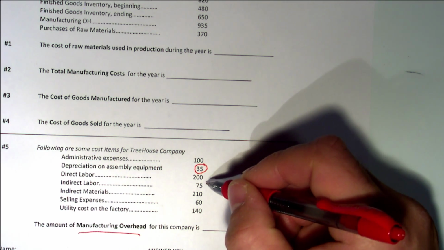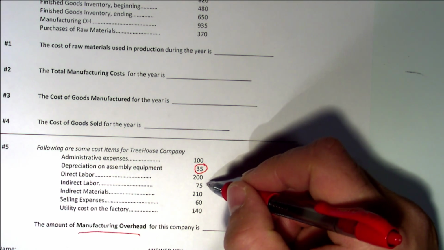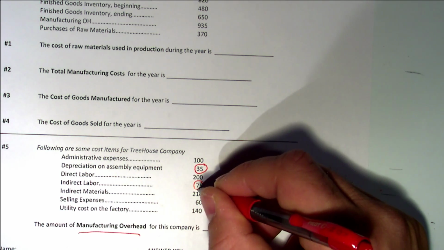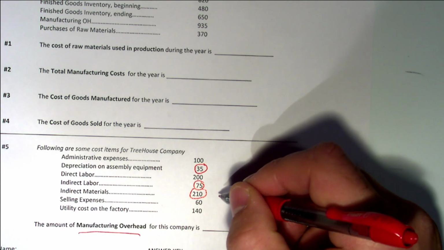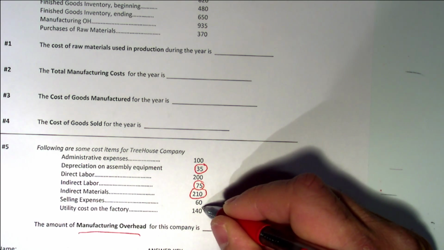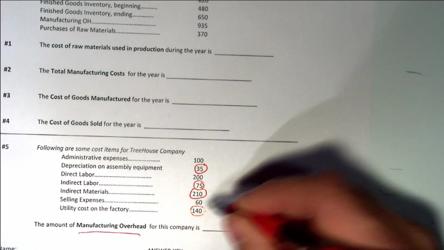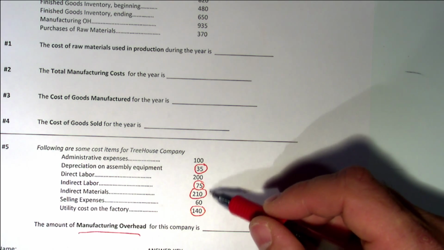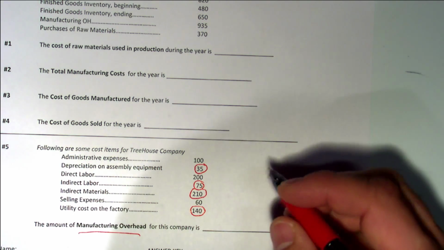Direct labor? No. It's a product cost, but it's not MOH, right? Indirect labor and indirect materials, always part of MOH. Selling expenses? No. What about utility cost on the factory? Yep. So that is 460? Yep.